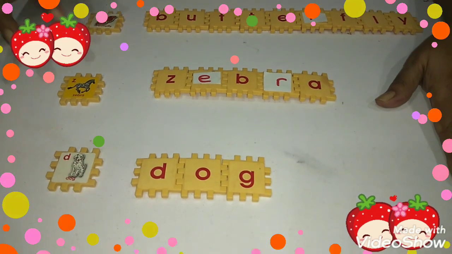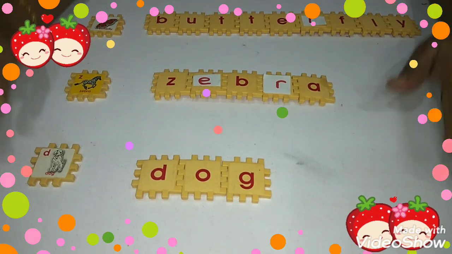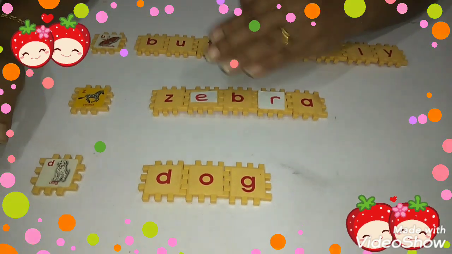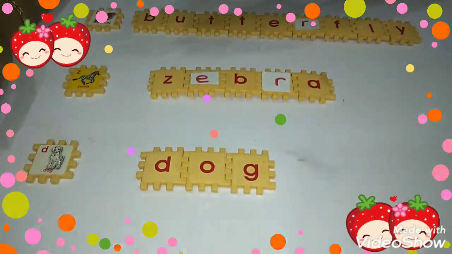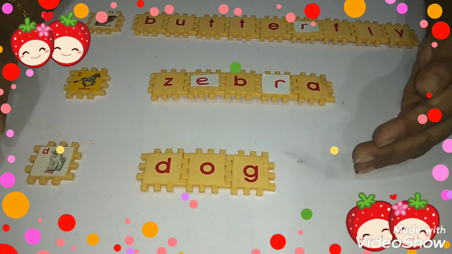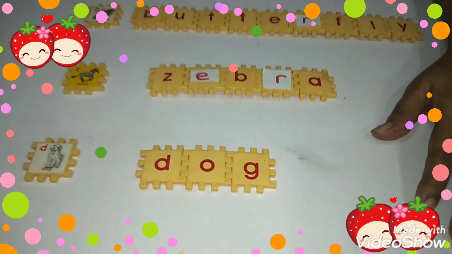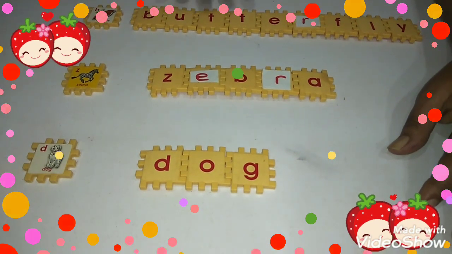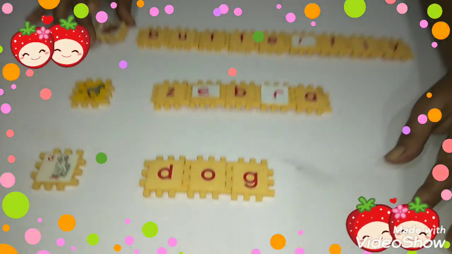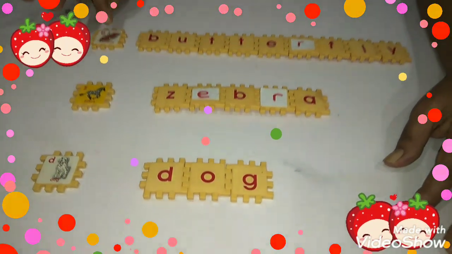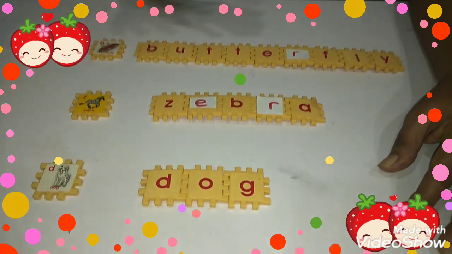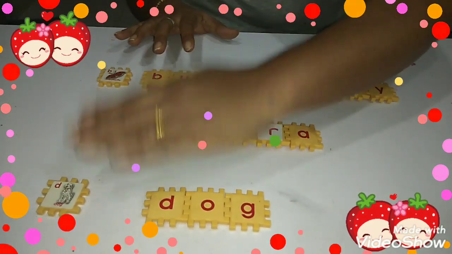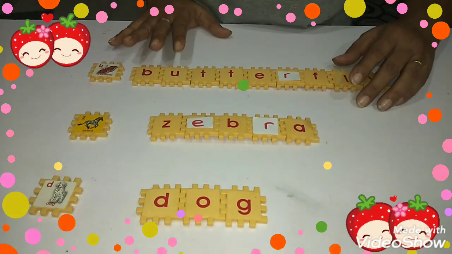Okay, if you want to introduce, try to introduce the same theme. Like today I'm only going to focus on animals, so my pictures are all animals. Let's say you want to introduce colors, so all has to be colors. You want to introduce names of fruits, so we just use fruits. Like today I use animals. I did not mix up the pictures or the theme. I did not put fruits, I did not put vegetables. For today I want them to learn the names of animals.